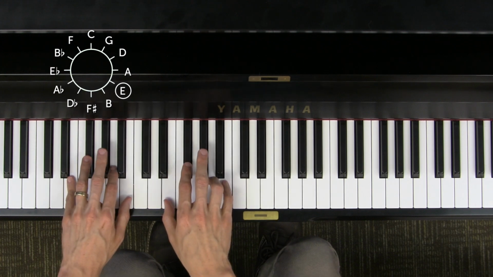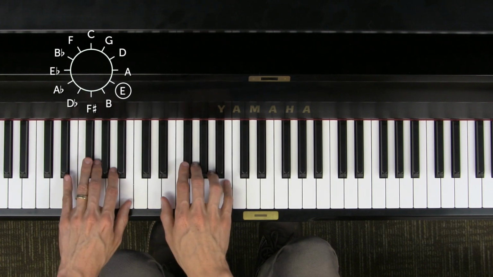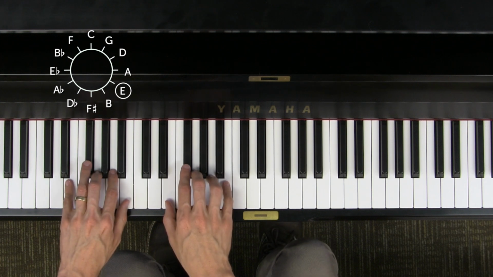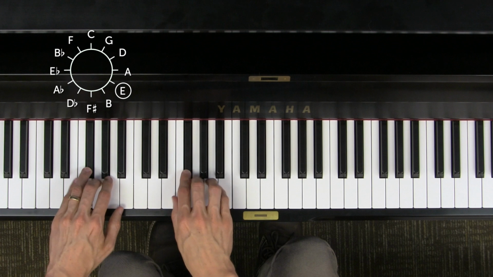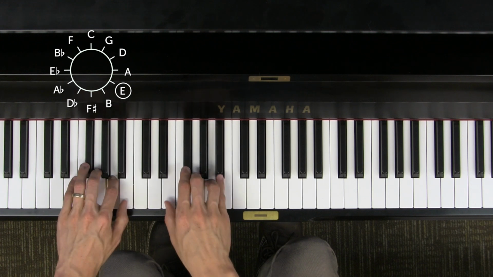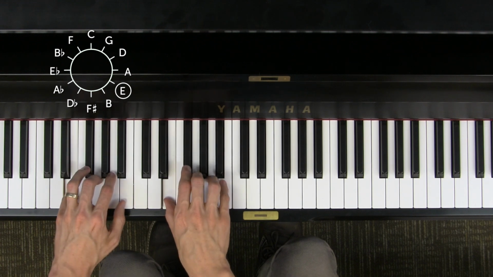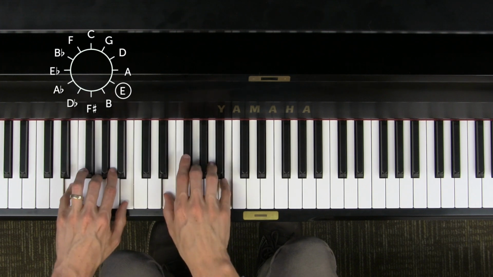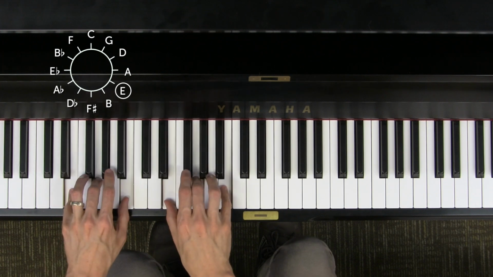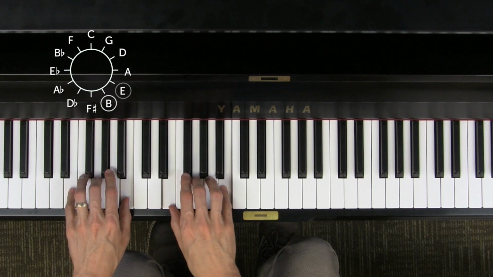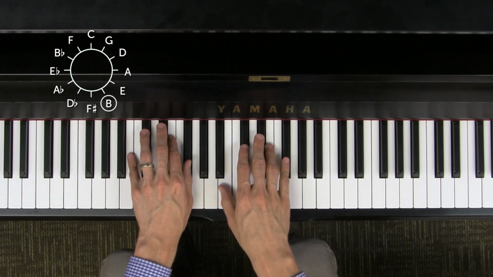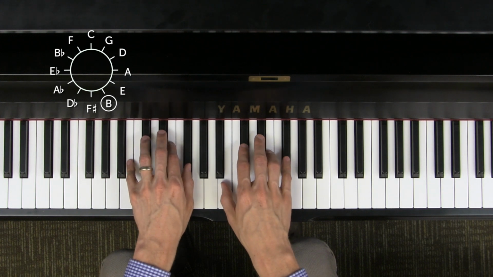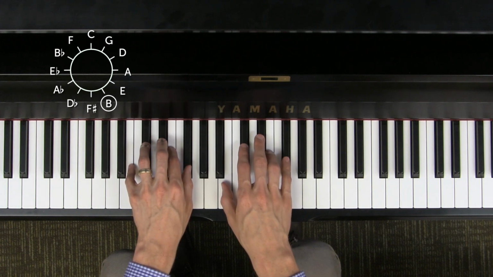Now E minor, the G sharp becomes G natural. Now it's white, black, white, white, white. 1, 2, 3, go. Up a fifth to B major. White, black, black, white, black. 1, 2, 3, go.